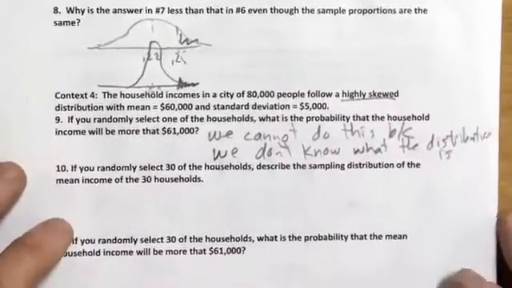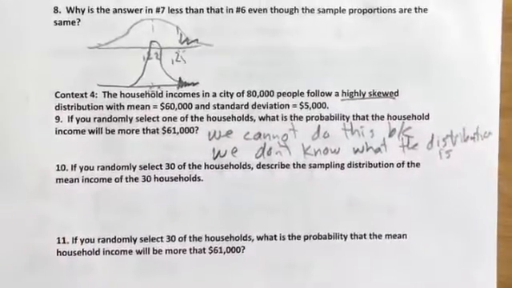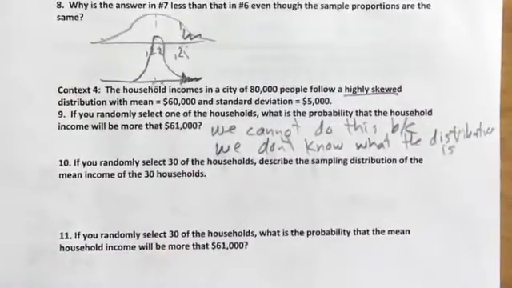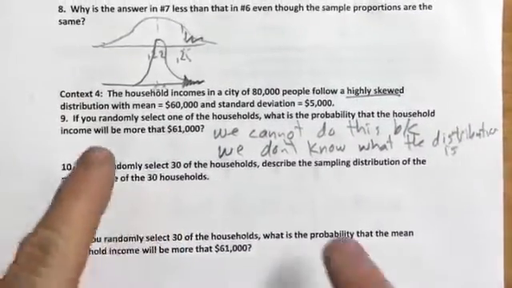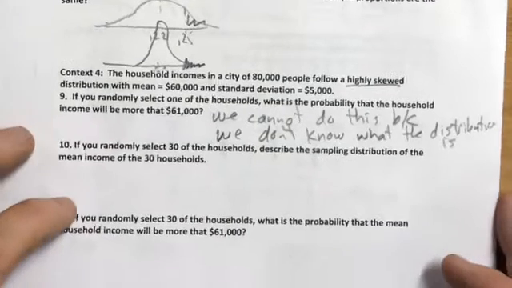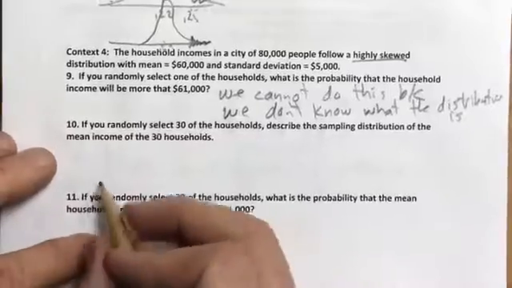It didn't say that it was normal. But then, number 10, if we randomly select 30 of the households, describe the sampling distribution of the mean of 30 households. Now, when you take a sample of size bigger than 30, your sampling distribution is going to be approximately normal. So what happens there is this.